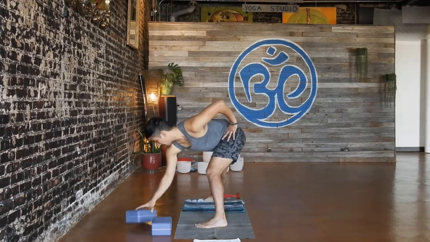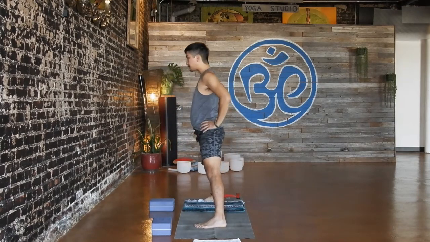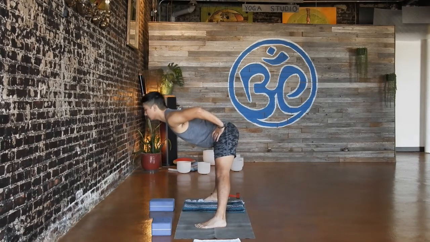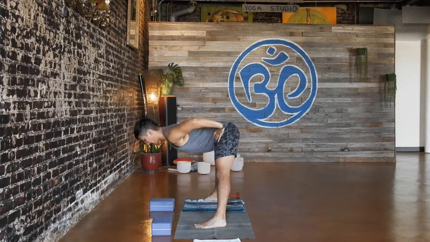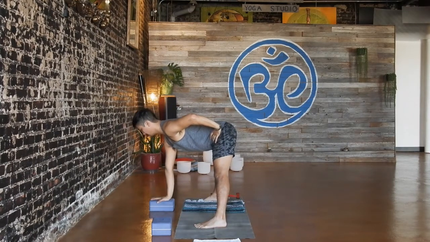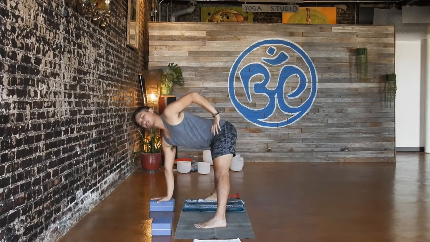Feet parallel. Inhale, lengthen, press through your outer feet. Exhale, lead with the front tilt of your pelvis and lean out halfway. Right hand to the floor or a block. Inhale, hug your inner thighs as you reach your chest. Exhale, twist to the left.